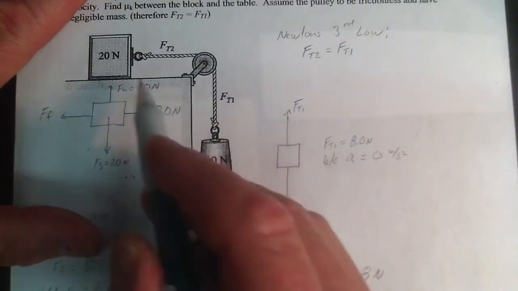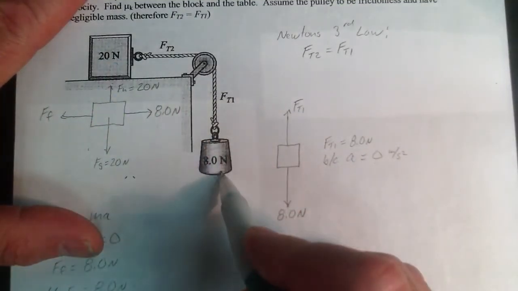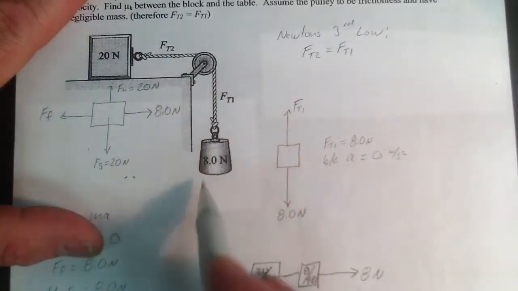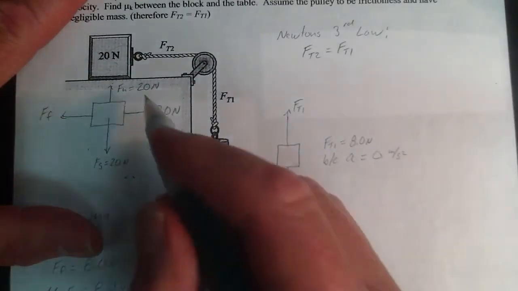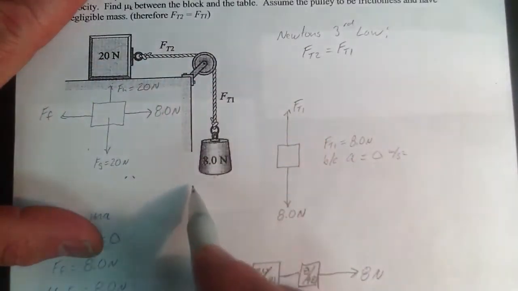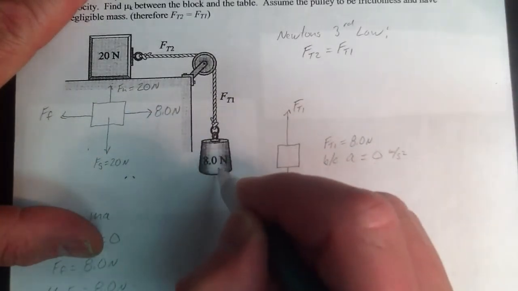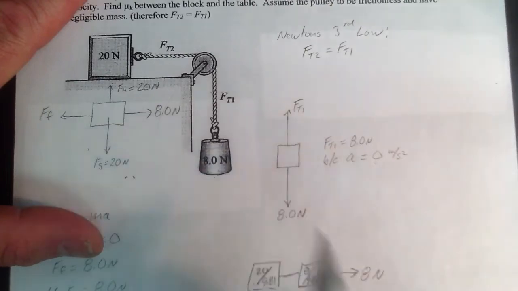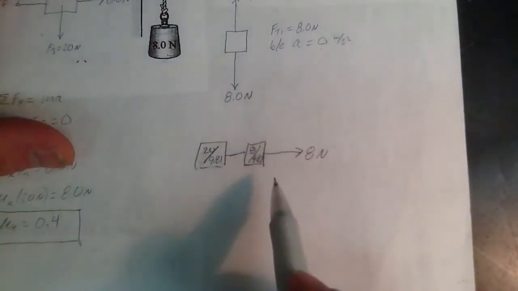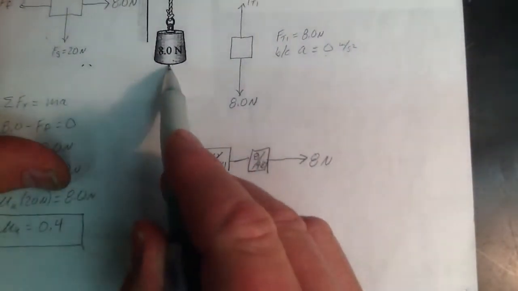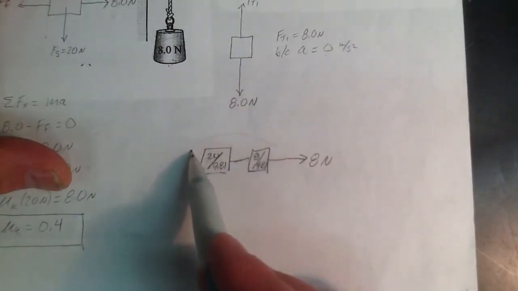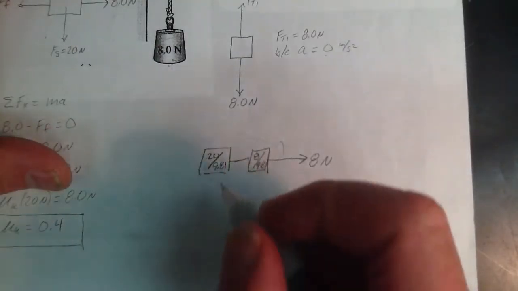Notice that they gave me weight and not mass. So in this two-block system, the only force acting to accelerate the system is the tug on this rope due to the weight of this mass right here. So when I do a free body diagram of the whole system, this 8 newtons weight has to overcome the inertia of both blocks.